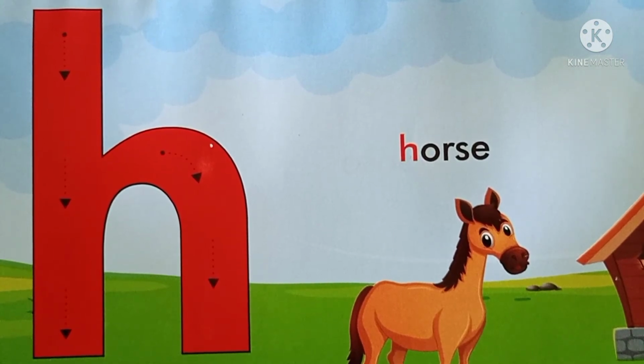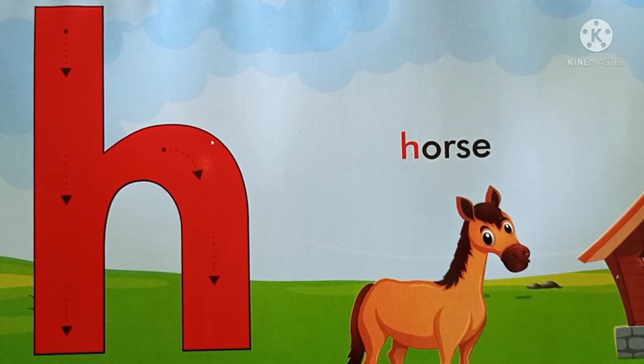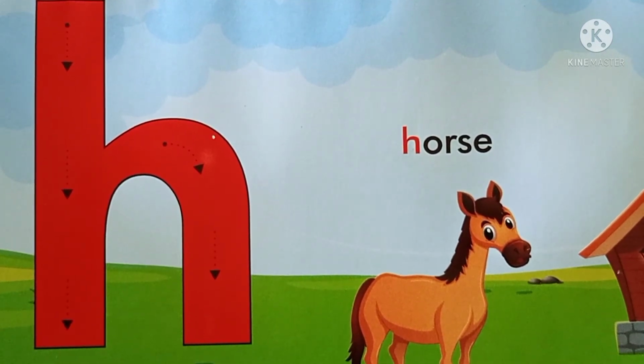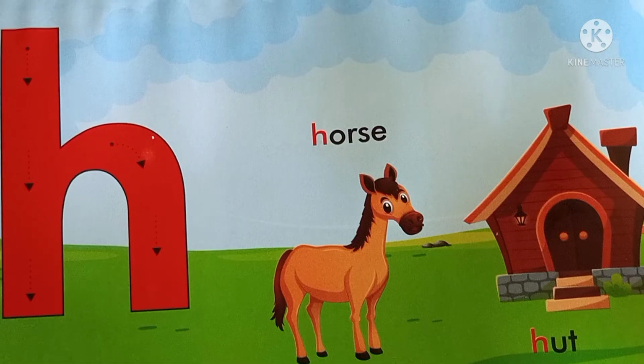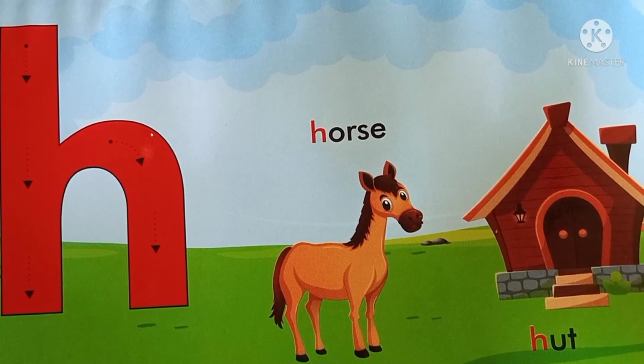H. And who is along with the H? Yes, it's a horse. H for horse. H for hut.